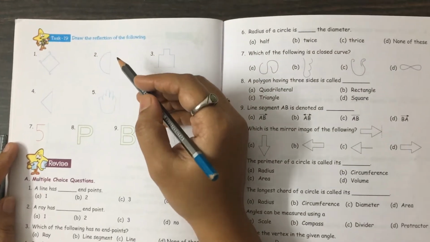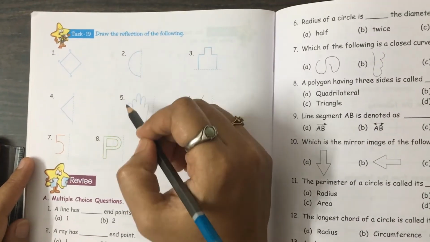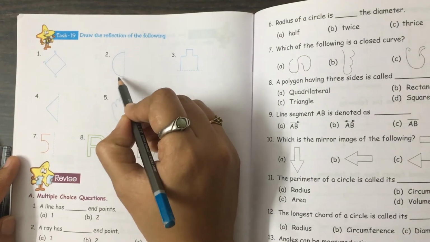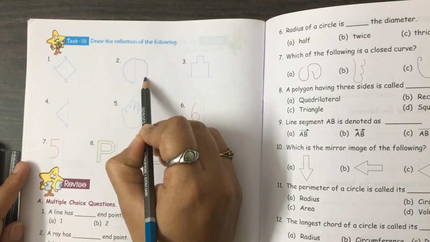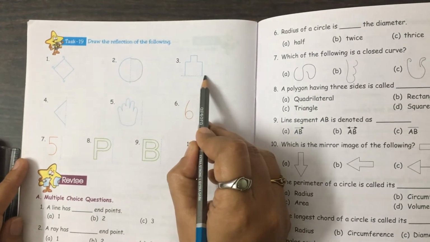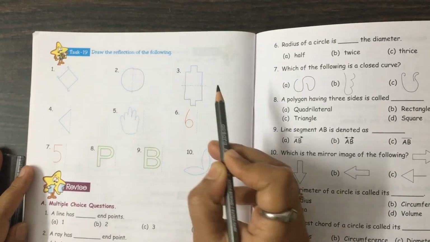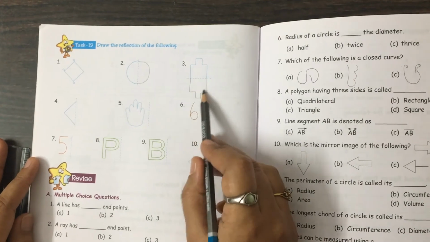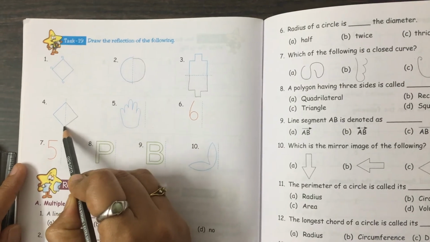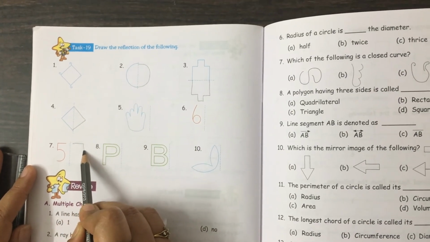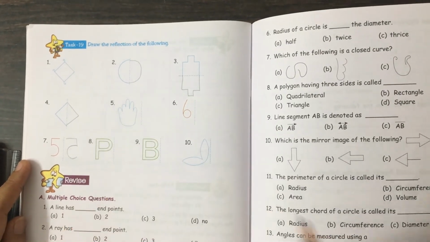Now we are going to learn about reflection. What is reflection? Reflection is nothing but the mirror image. Task 19 in page number 78. See, this is one half of the image. If I show it on the mirror, what will you see? You will see an image like this. And if I place a mirror here, what will you see? You will see a figure like this on the mirror. This is the mirror image, also called as reflection. So like this, the number 5 you will see like this on the mirror. You can test this using the mirror.